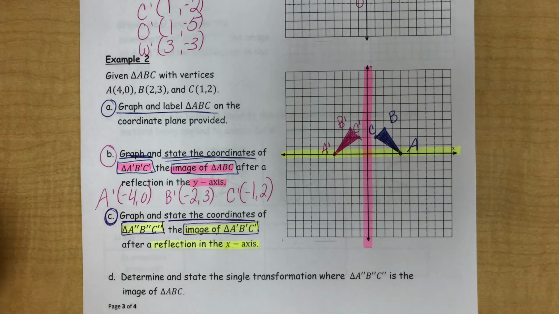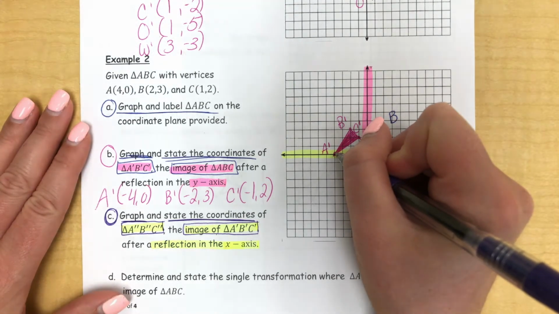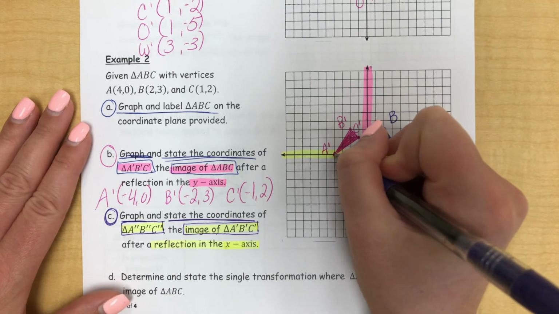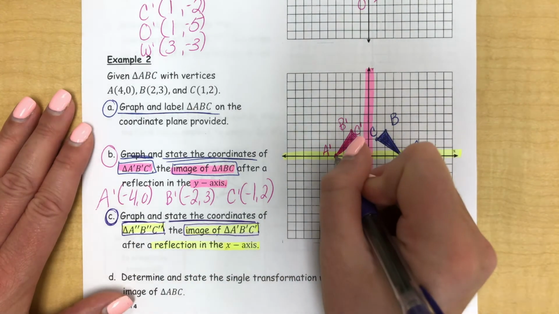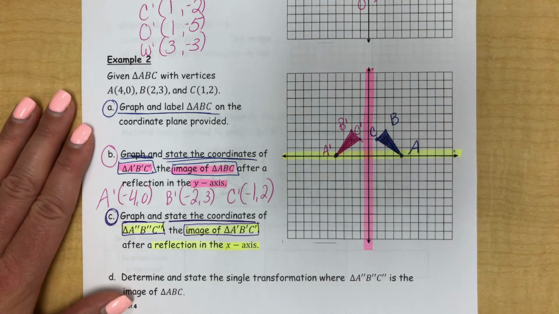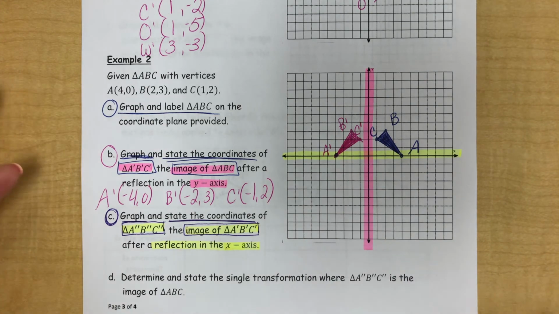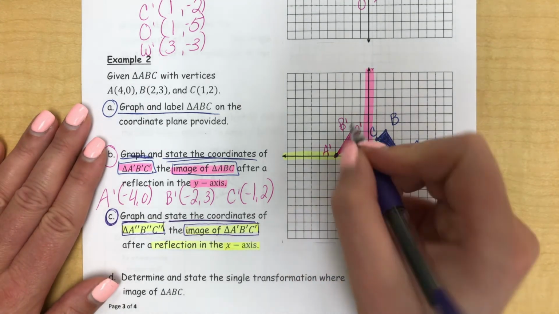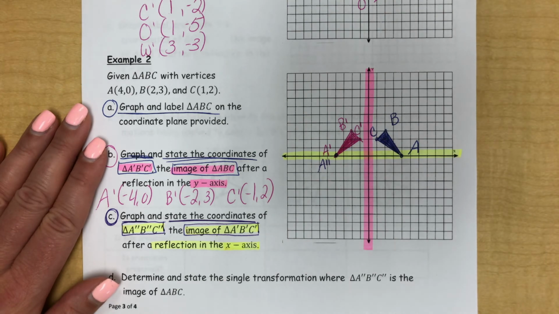Just like before, I'm jumping that yellow line. If you notice, if I'm starting at A prime, B prime, C prime to get my double, A prime is on the line of reflection. You guys have already learned that if I'm on the line of reflection, it doesn't move. I can't jump my yellow line here because I'm on the line. So this isn't just A prime, it's also A double prime. It's the same point, and that's okay.